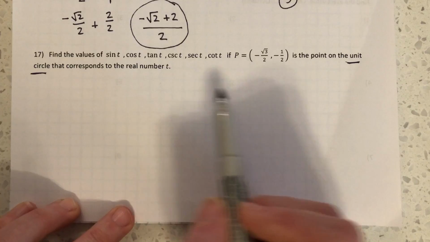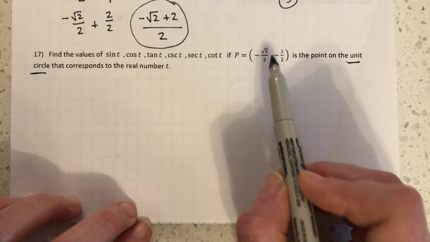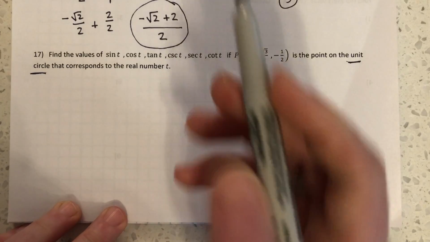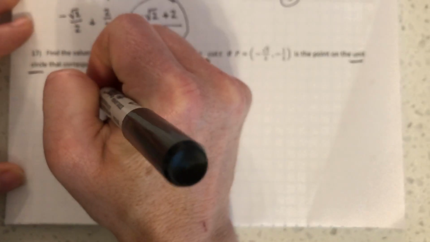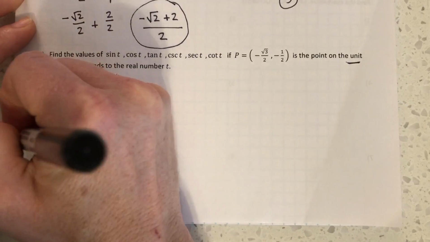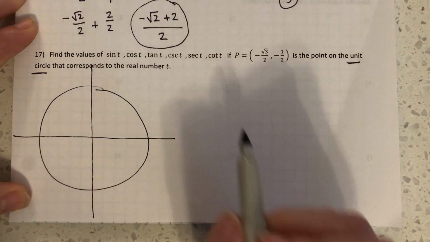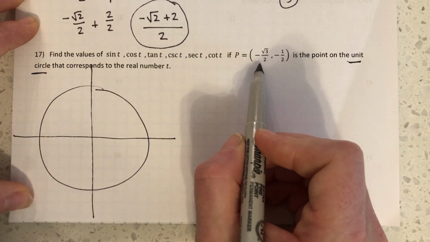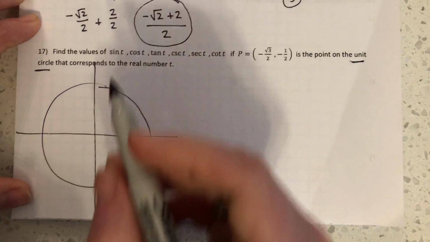All right, well, let's set this up. Let's get a little perspective. They're telling you that this point is a point on the unit circle that corresponds to this angle. So get yourself a unit circle, the bigger I make this, the easier it probably is. And this angle t corresponds to this ordered pair. So this ordered pair is negative, negative, so it must be in quadrant 3.